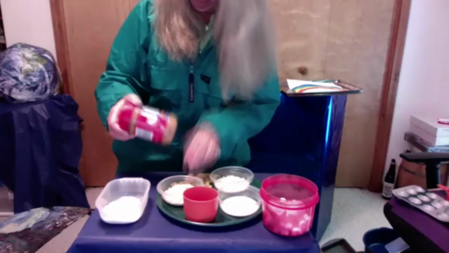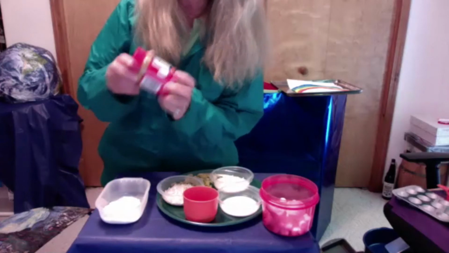Oh, yeah, and I didn't have a container, but you could even try peanut butter. So that would be really cool. And so what am I going to do with all this? I'm not going to eat it. I'm going to set it out in the rain and see what happens.